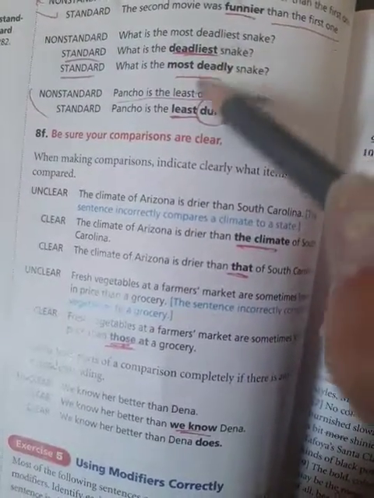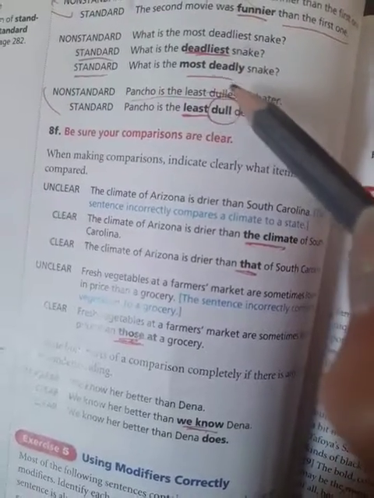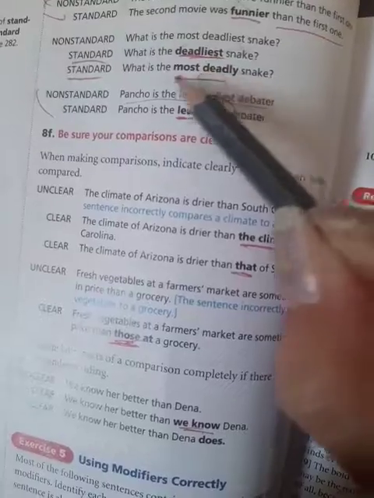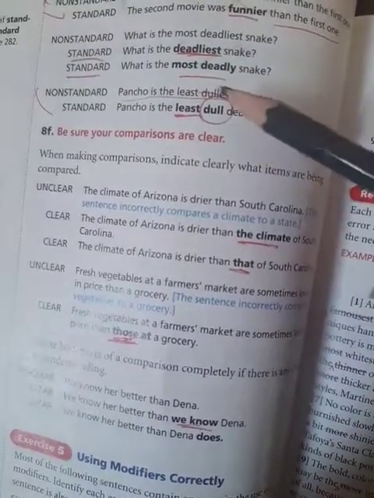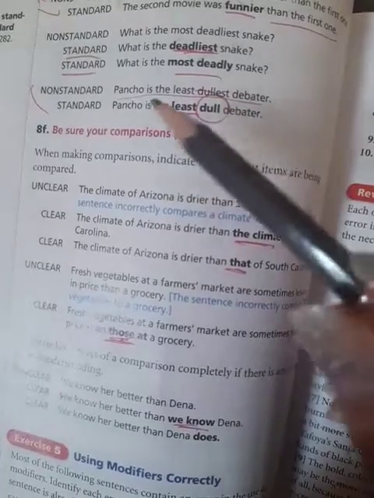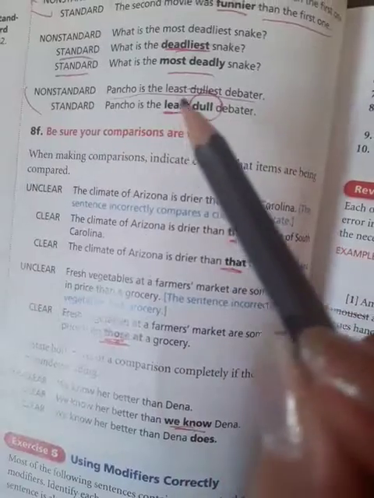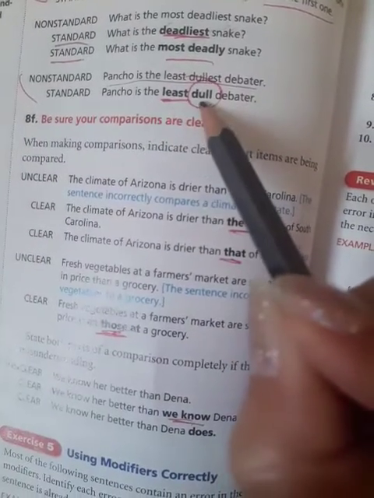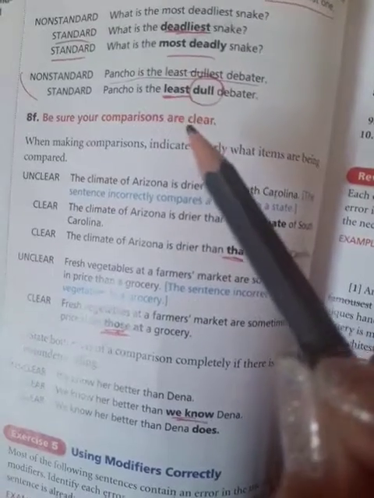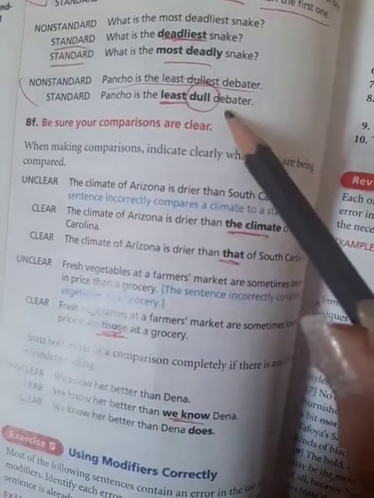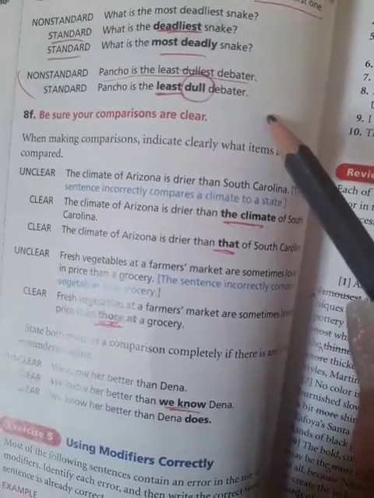Both work, let's say. You can say the deadliest and you can say the most deadly, okay? But you can't use two comparison tools in the same structure. Look at the last one. Pancho is the least dullest of the bears. You can't use least and est in the same sentence, so you have to cross one out. Okay? So double comparison is wrong, it is incorrect to use.